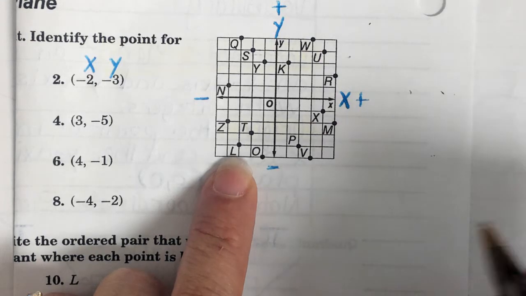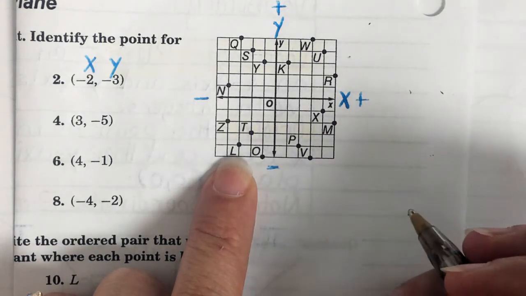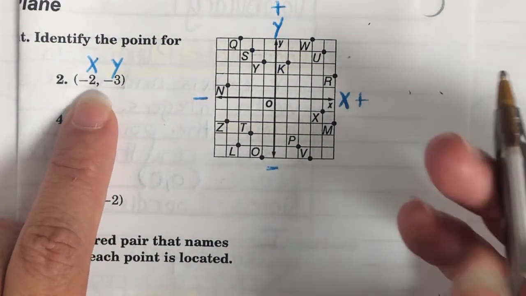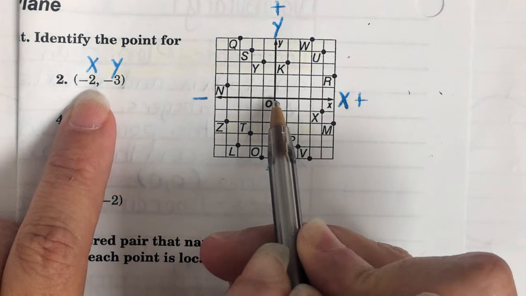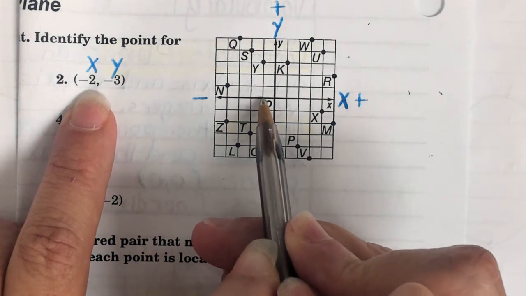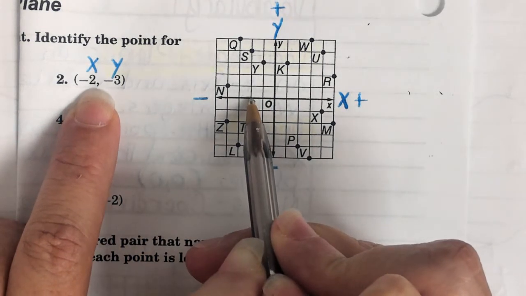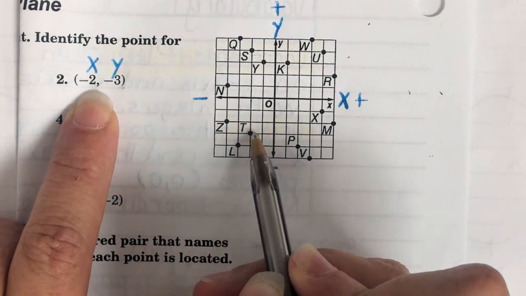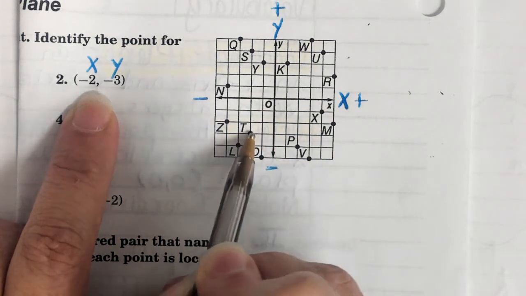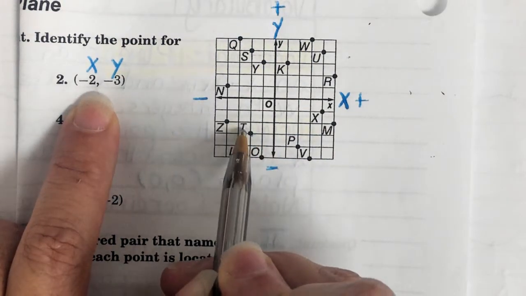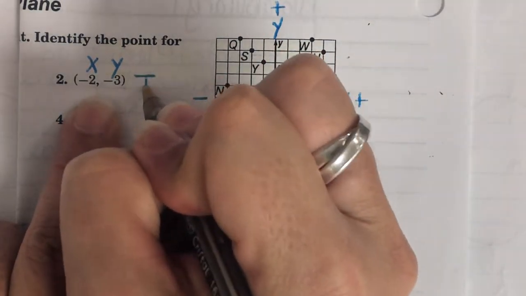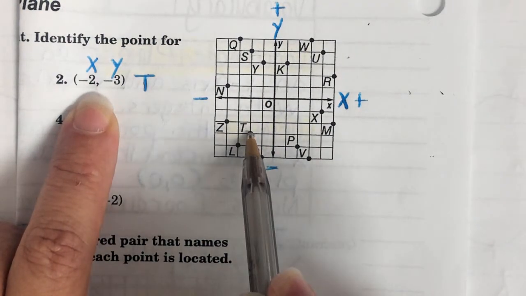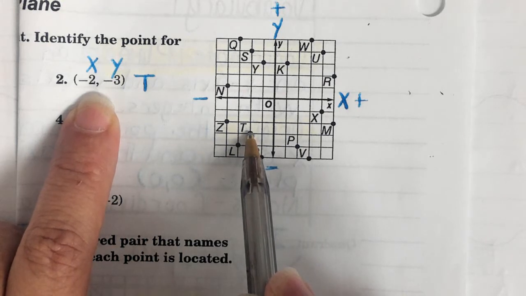I wouldn't, because you're going to need them on the next section. Yes. So, here we go. Negative 2 and negative 3. I know my negatives on the x-axis are to the left, so there's negative 2. Negative 3 means I'm going to go down 3. And that answer is T, right there. Negative 2, negative 3 is the dot right there, and it is a T.